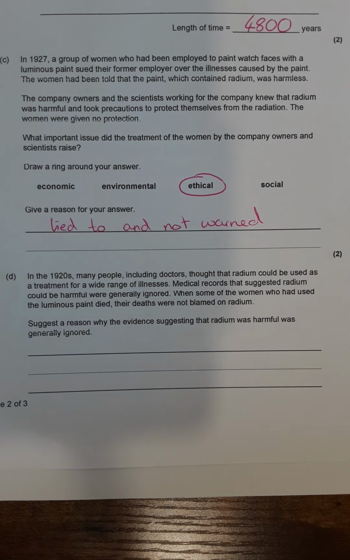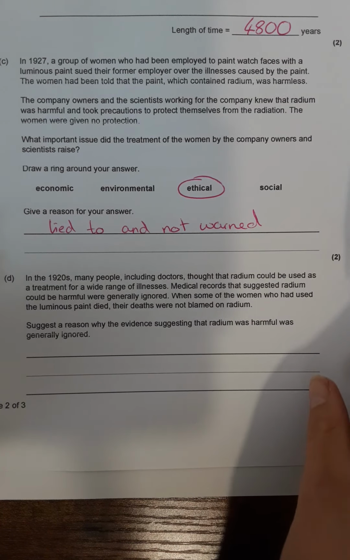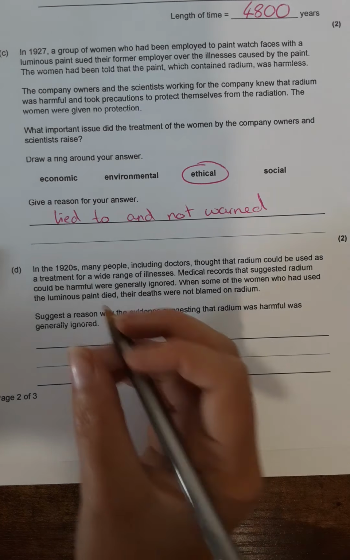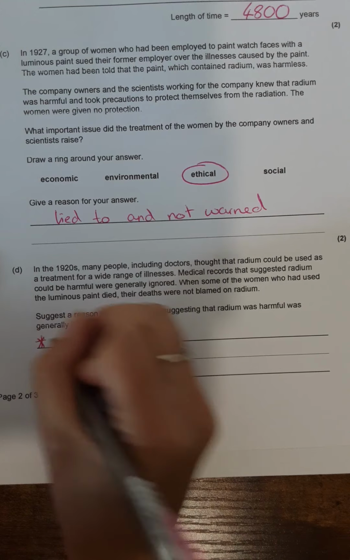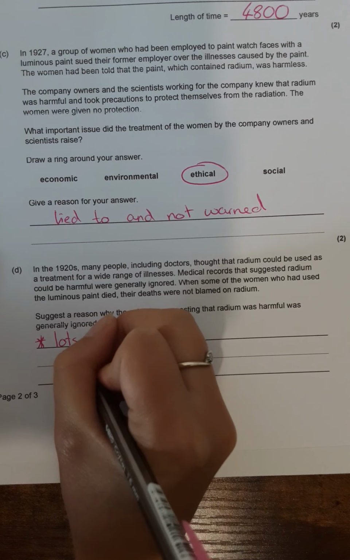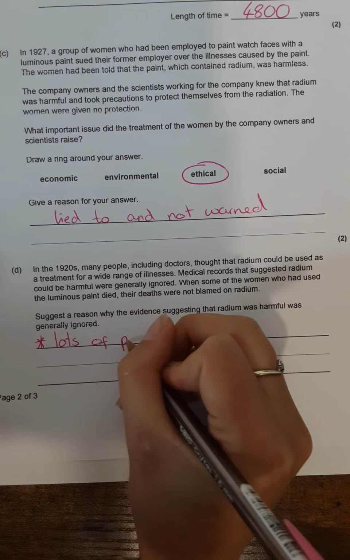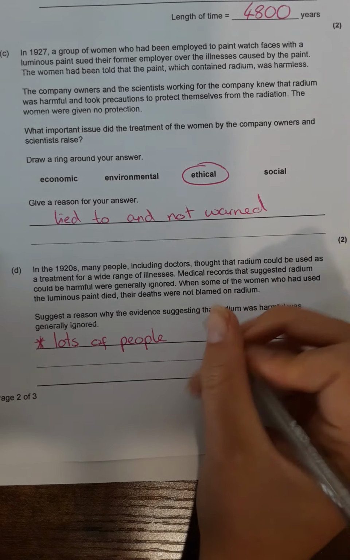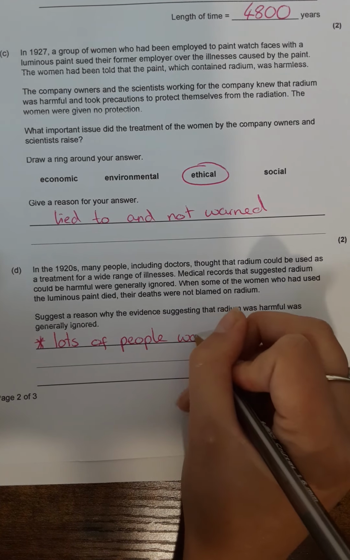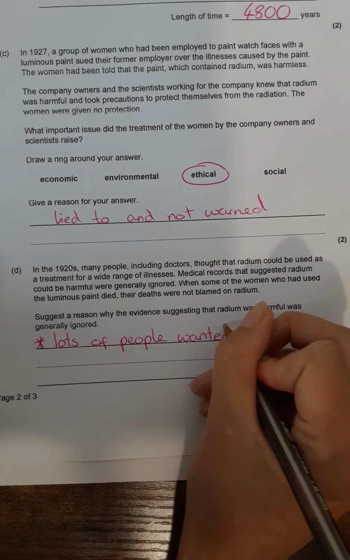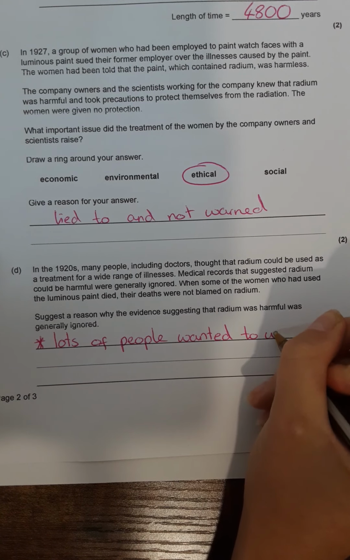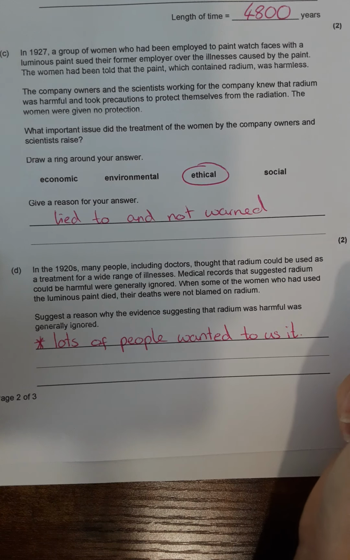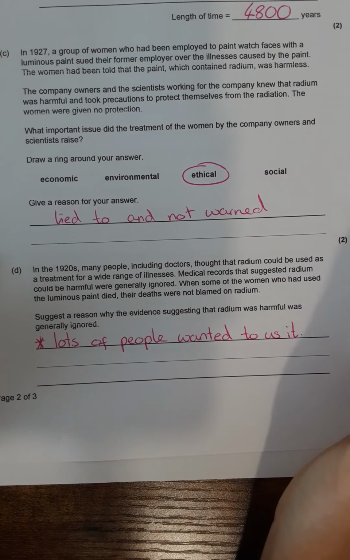Okay, so for this one, there's a couple of things. Lots of people wanted to use radium. Alright, so they're wanting to use it in these paints and in other things. If it was dangerous, they wouldn't be able to use it anymore. Okay, so they might lose money, they won't be able to produce their goods anymore.